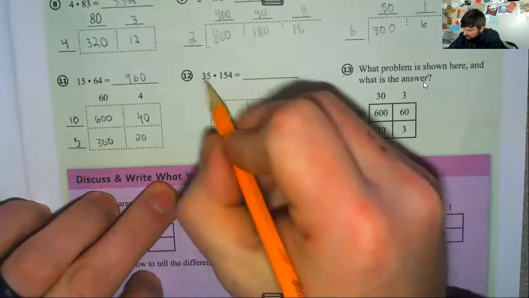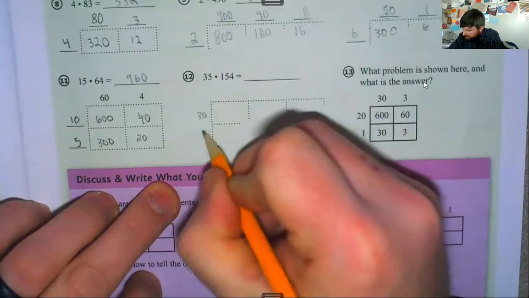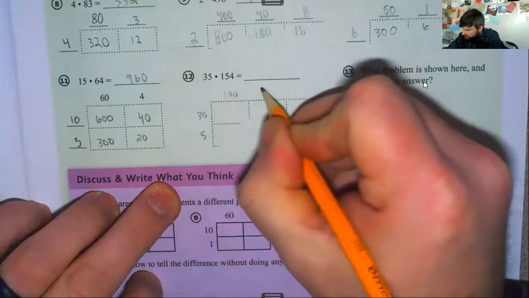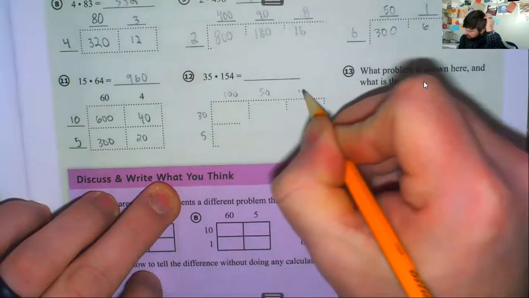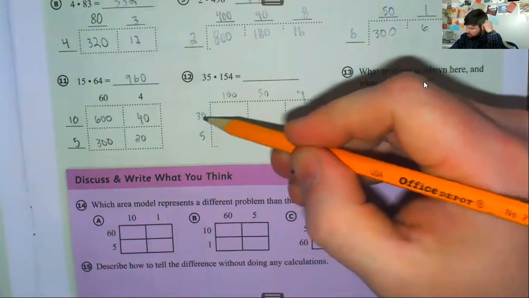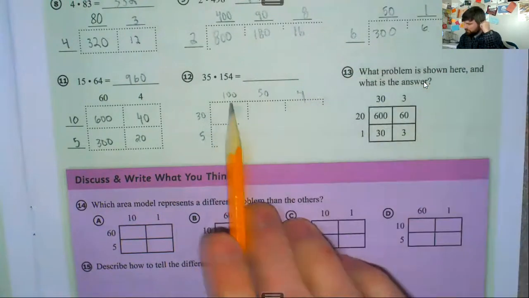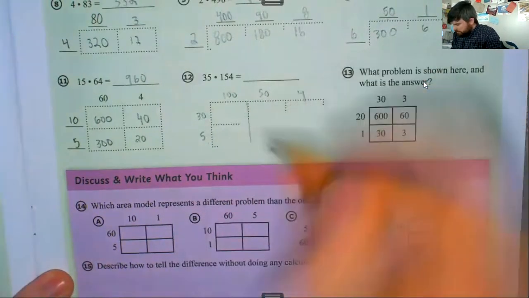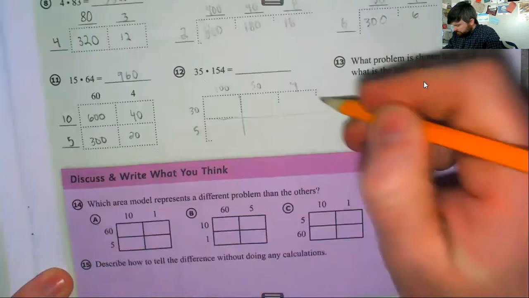So 35, so you got 30 and 5. You got 150 and 4. And actually with these, it doesn't matter if you put the 5 up here and the 30 down here. You could do 4, 50, and 100. That doesn't matter because in the end, you're still going to be adding everything together.